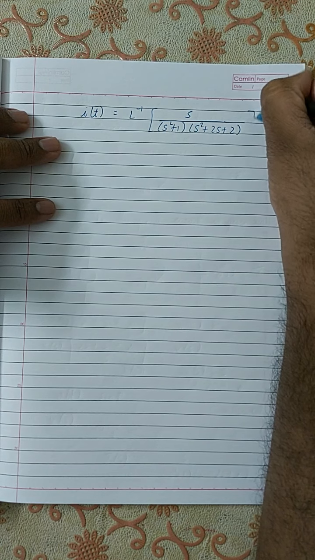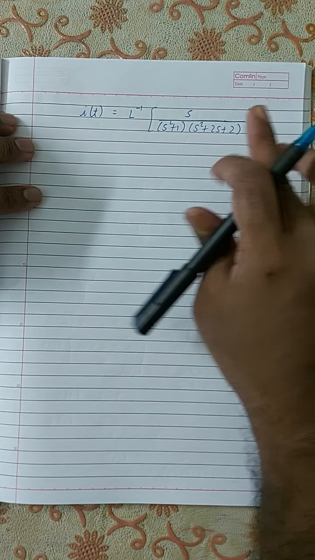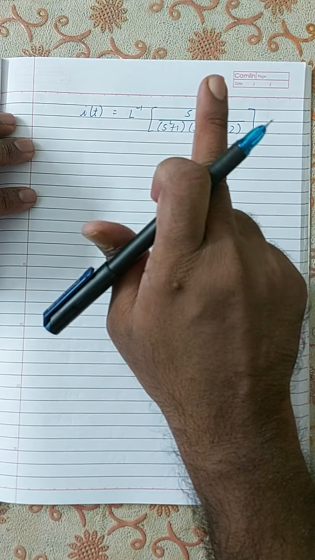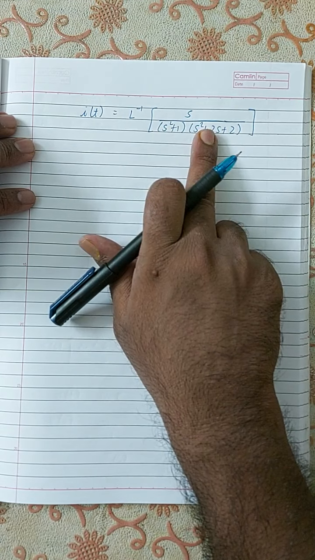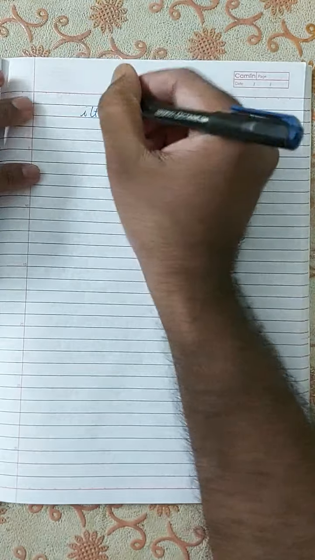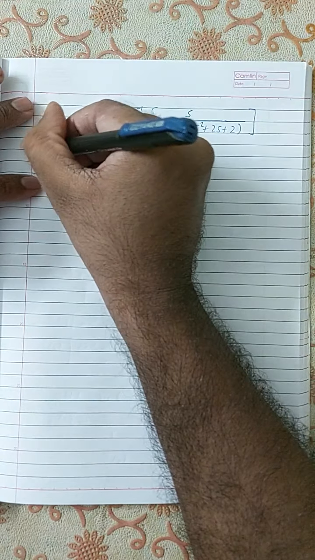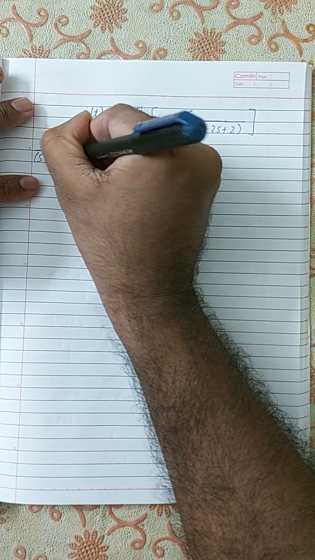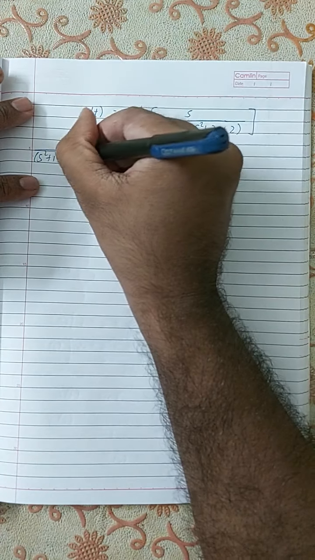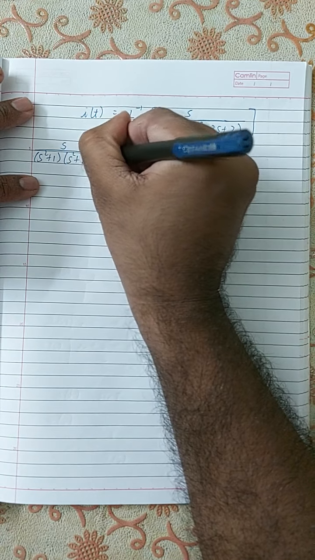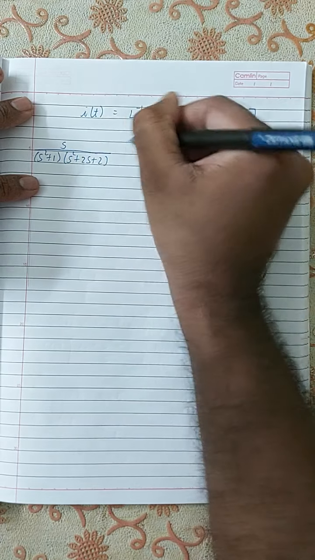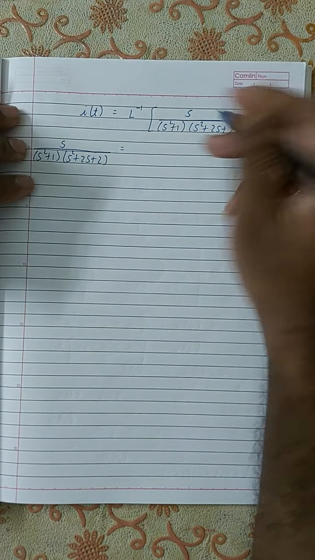Okay, this is the Laplace inverse. So which means you need to find the inverse of this, and to find the inverse of this means you need to partially factorize this, which means you need to first change this into s by (s square plus 1) into (s square plus 2s plus 2). Okay, so how do you factorize this?